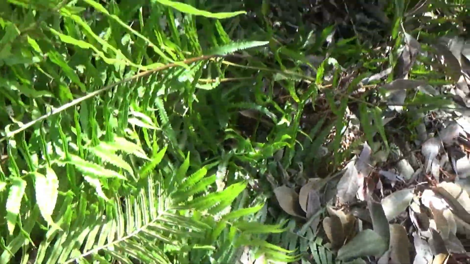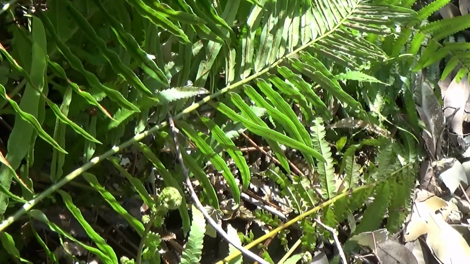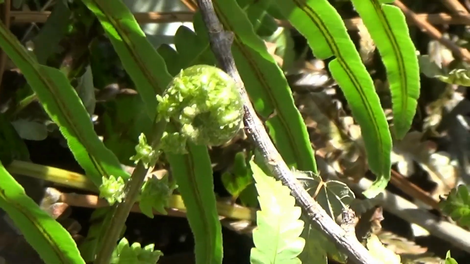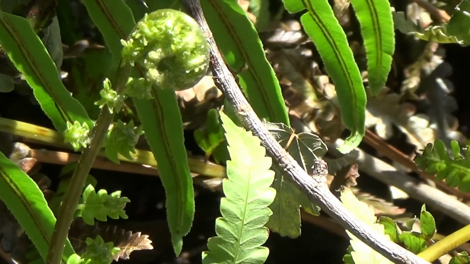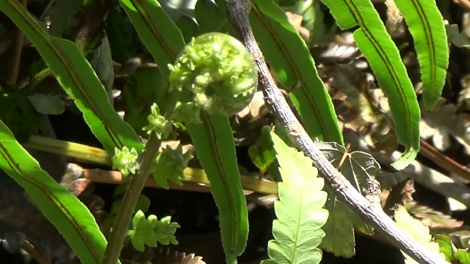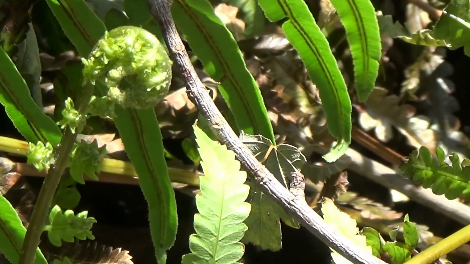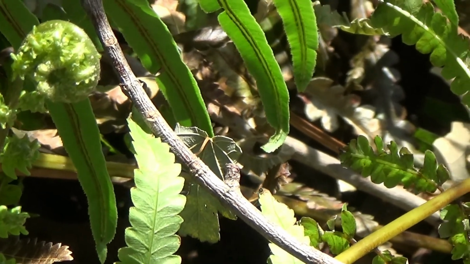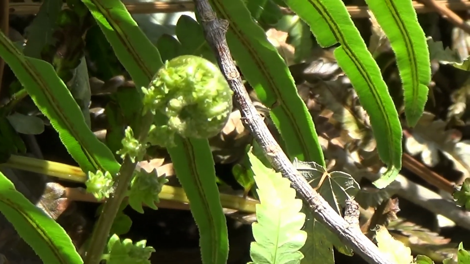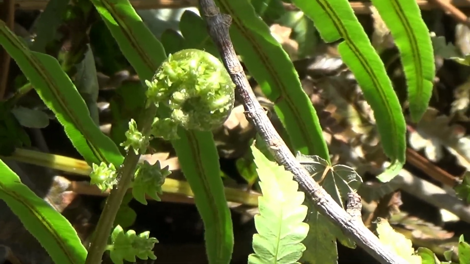Down here, coming up from a different fern, is another noticeable structure. The fern leaves, or fronds if you prefer, unroll, and as they unroll they have this appearance somewhat like the head of a fiddle, so they call them fiddleheads. Fiddleheads are the unrolling young leaves or fronds of a fern.